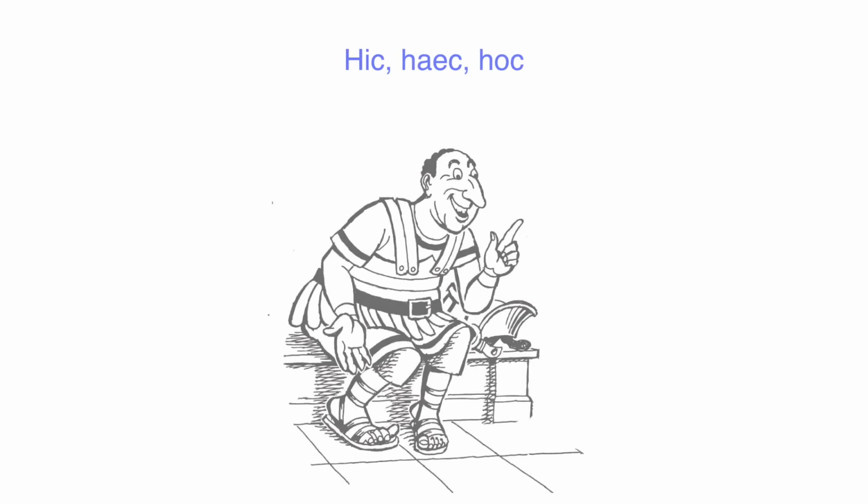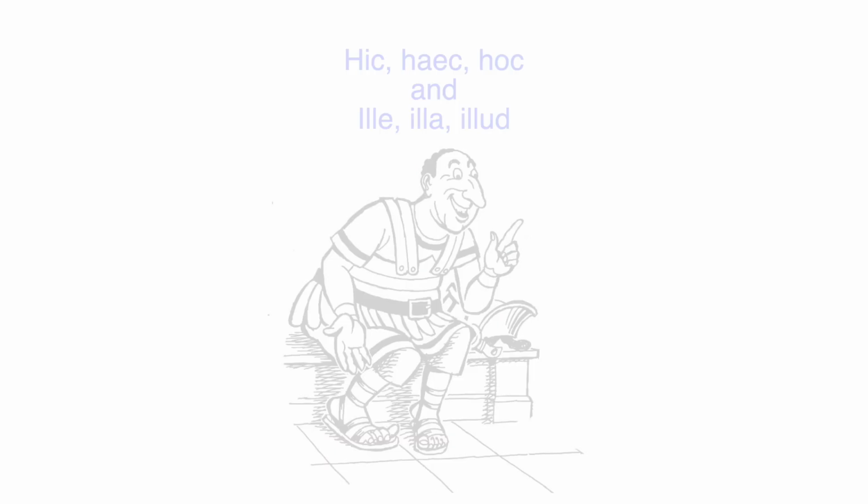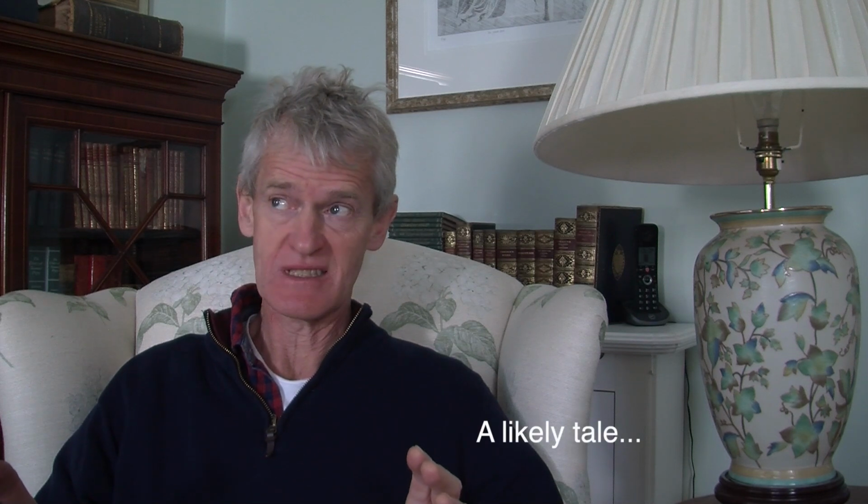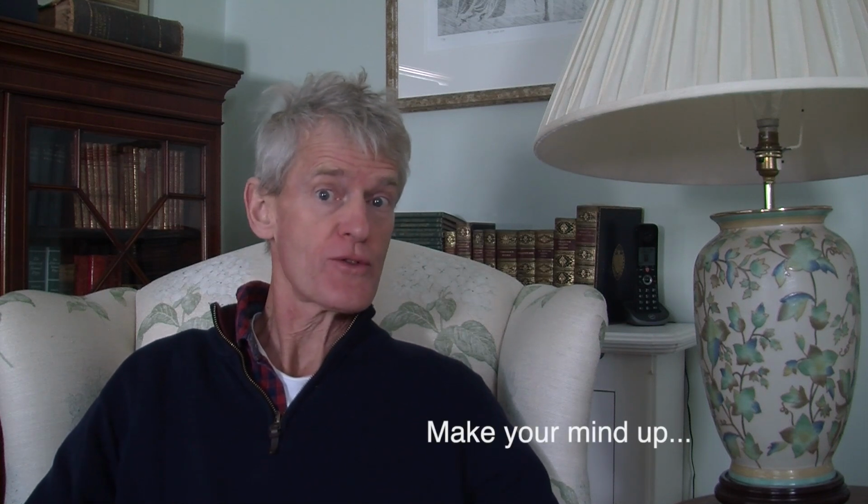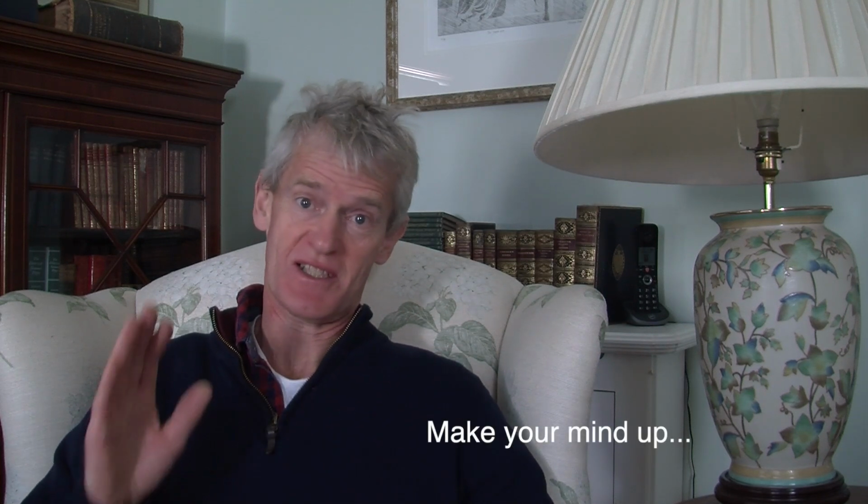Today I am afraid I'm going to hit you with two new demonstrative pronouns. Apologies in advance. I know you don't all like learning these little fellas. Well, these are the last two demonstrative pronouns that we're going to have to cope with. These are the big two that we're going to have to nail to finish off this little sequence of demonstrative pronouns. We've already learnt is, ea, id.